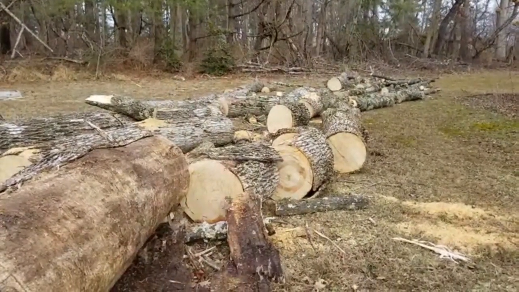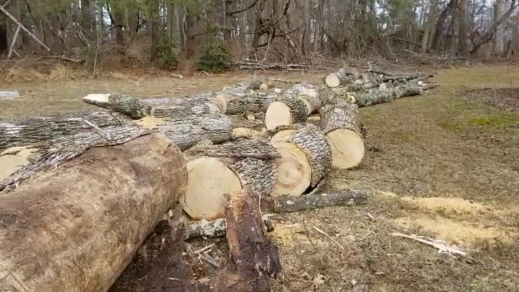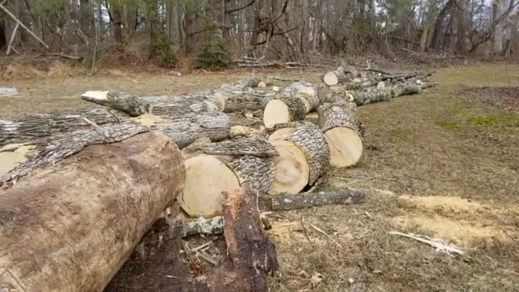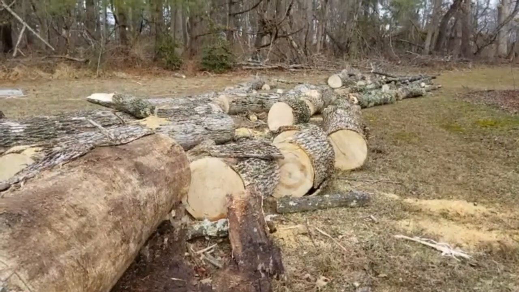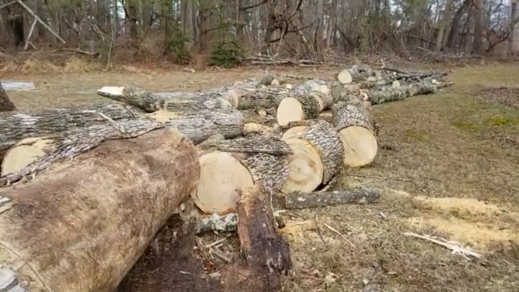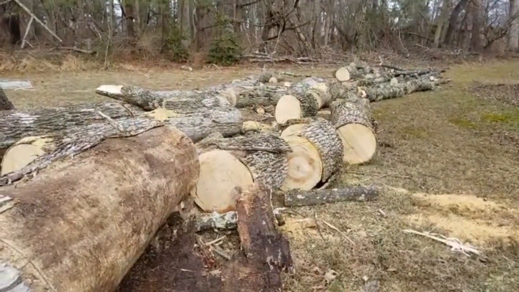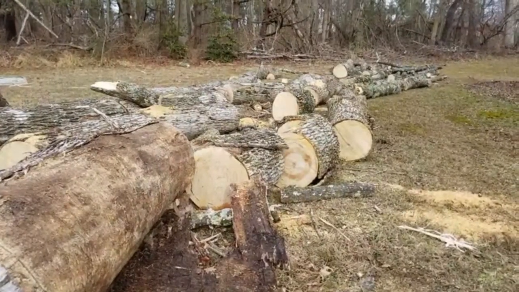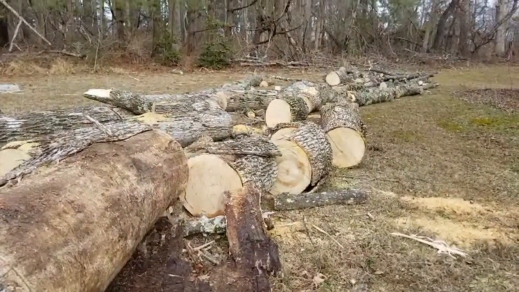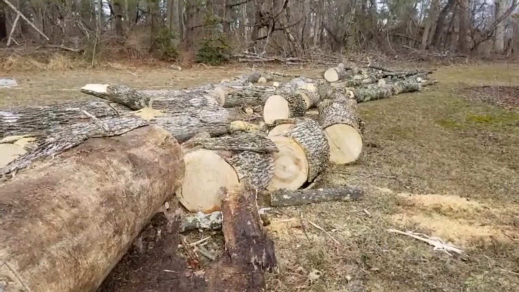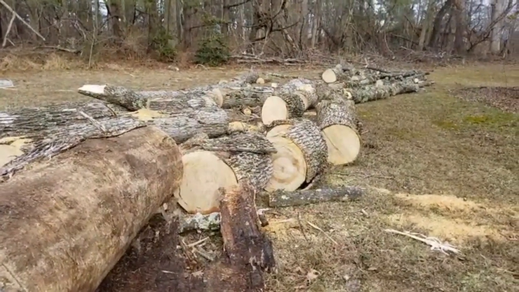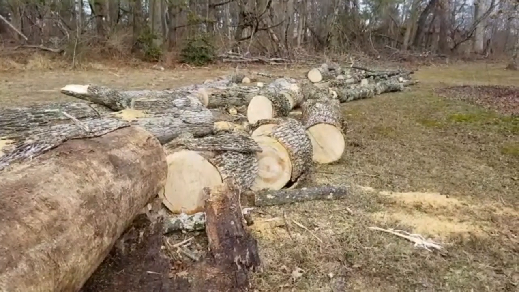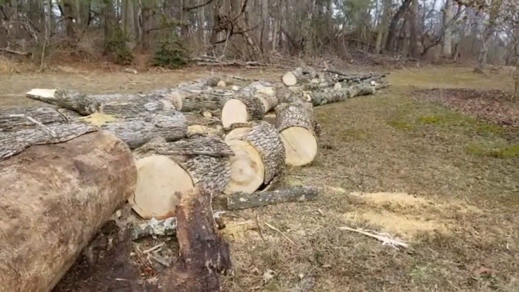Everything's interconnected, and when you introduce something like the emerald ash borer into a new environment that doesn't have an enemy that can keep its numbers under control, you can see what happens. So it's very interesting to see how this has developed and evolved over time.